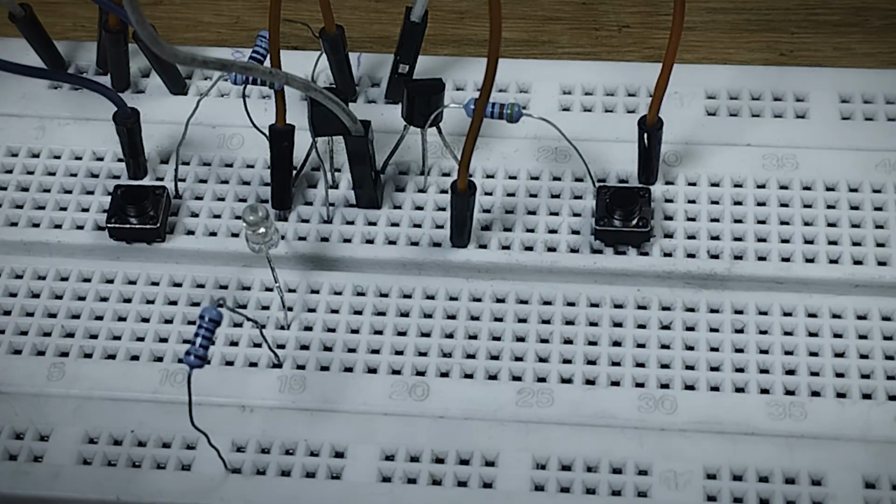Now, simple applications of this can be a trigger circuit for multiple sensors, maybe a proximity sensor and an LDR light sensor. So this circuit will trigger if light is detected or someone approaches.